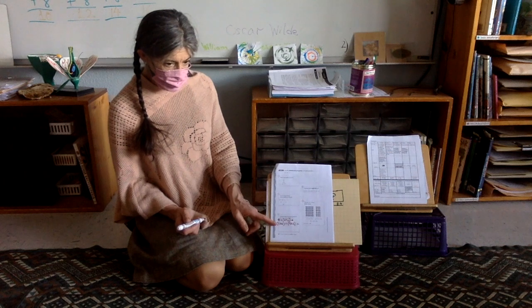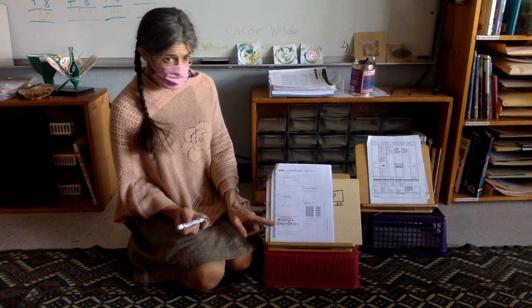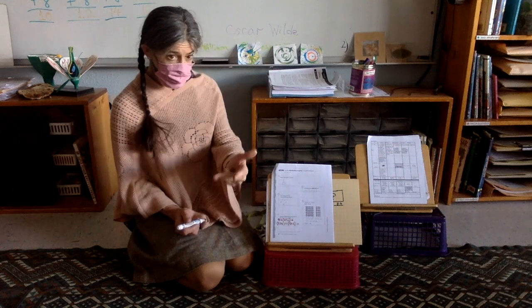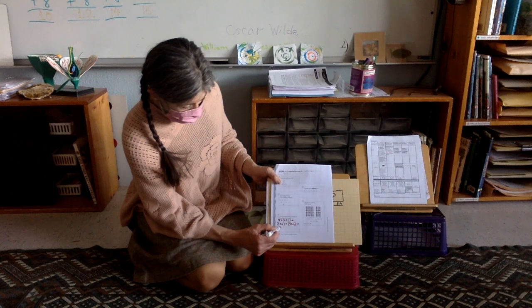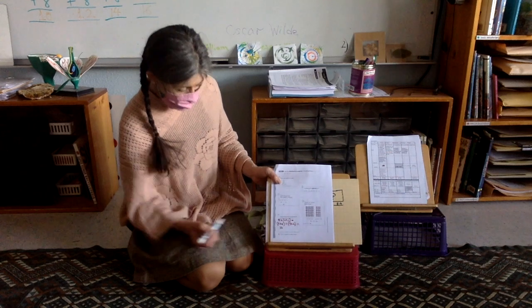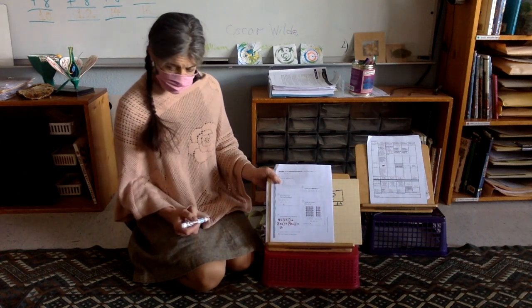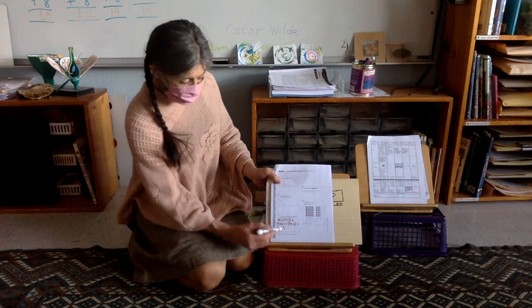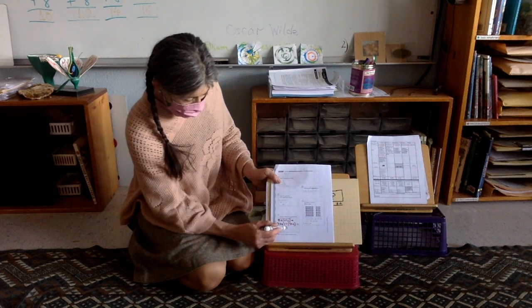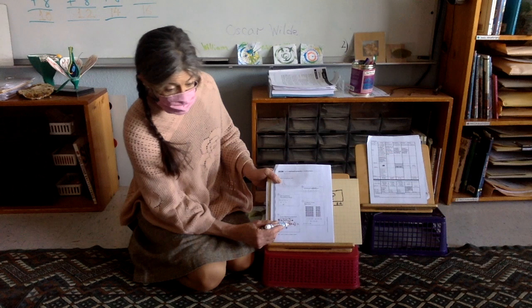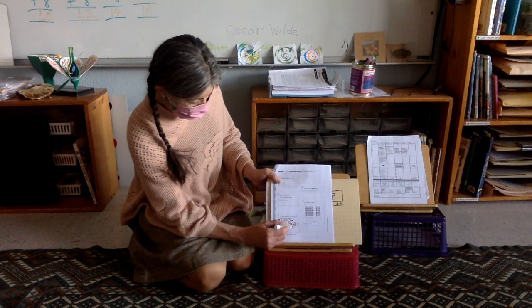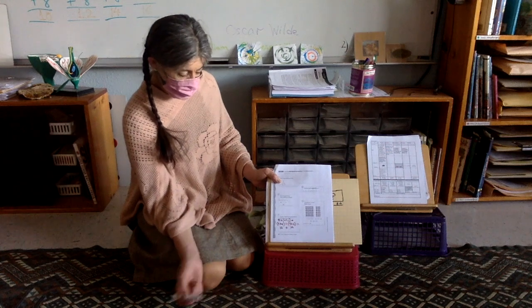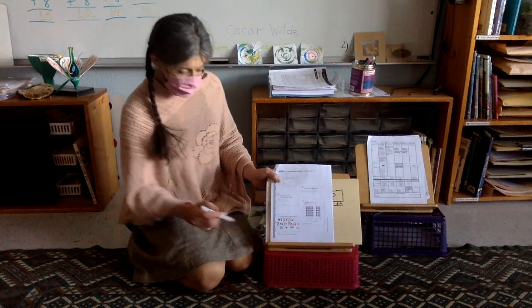And then who can solve this? 72. Silas? 9, 18, 27, 36. So 36 for this one. Then keep your plus sign. And then we don't need to solve that one because it's the same. Just write 36 again. I'll do it again. And then 36 equals 36.